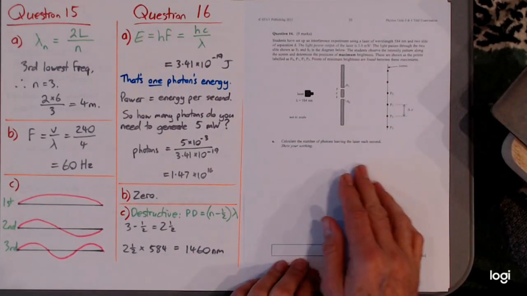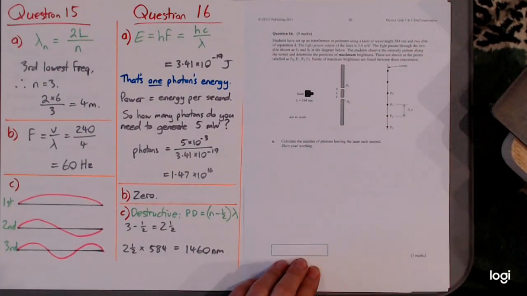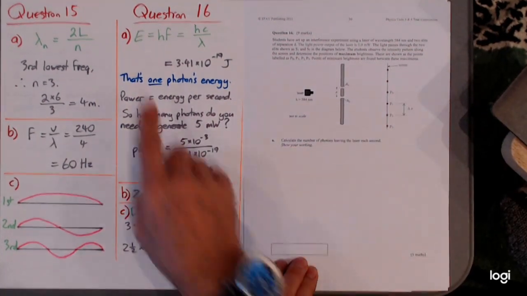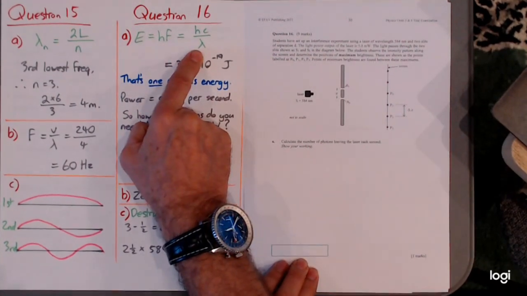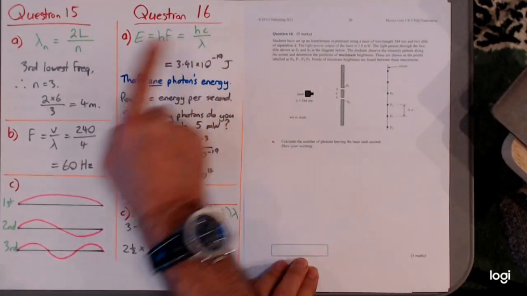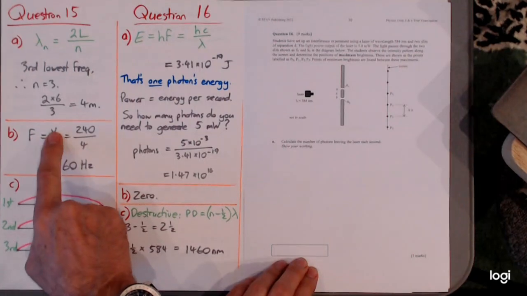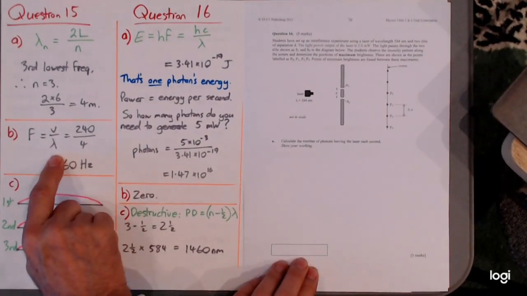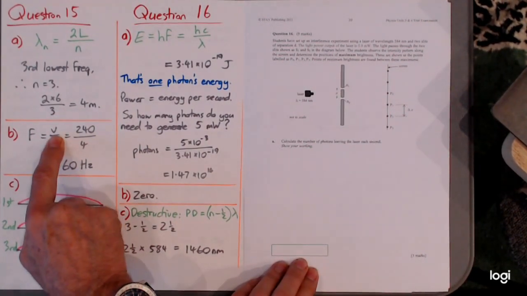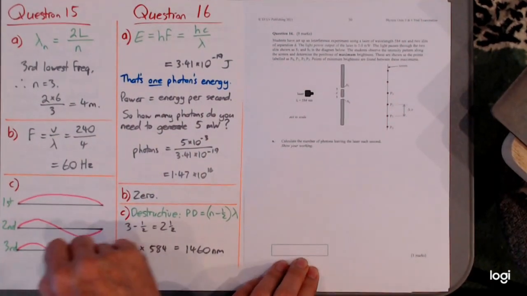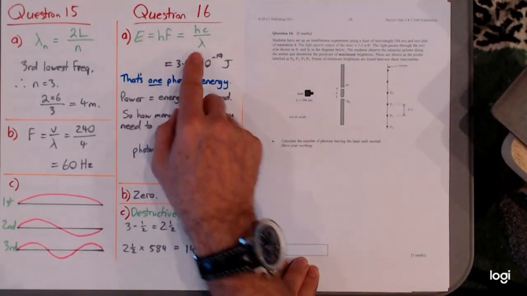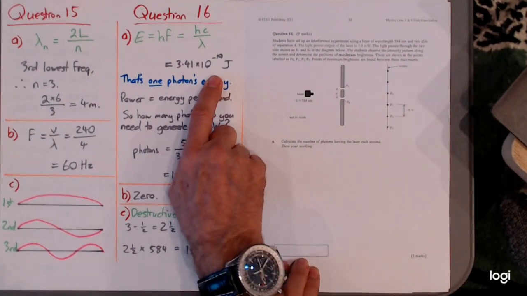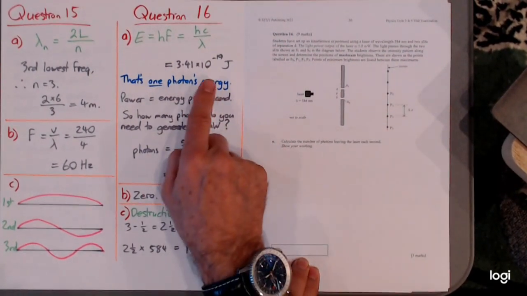Calculate the number of photons leaving the laser each second. Here's how to do it. The energy of one photon is easy to get. E equals hf. We've done that a lot. f equals c on lambda, because c is the velocity. That's the same as this one here: f equals v on lambda. For the special case of light waves, the v is c, the speed of light. So energy equals hc on lambda, and put the numbers in, and it comes to that. So that's the energy of one photon.